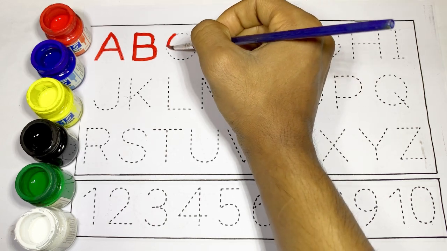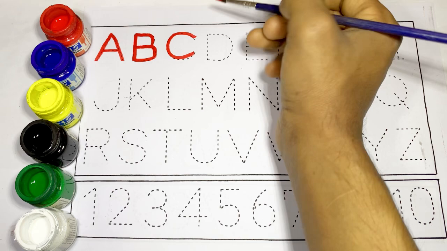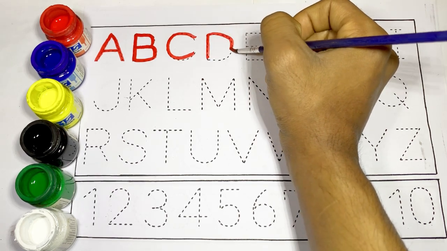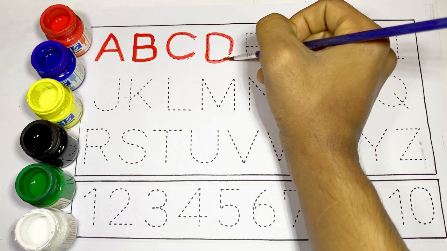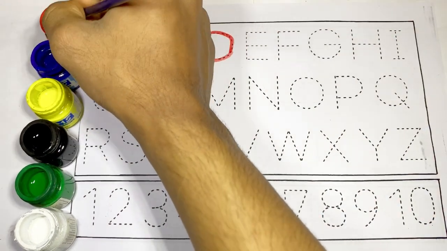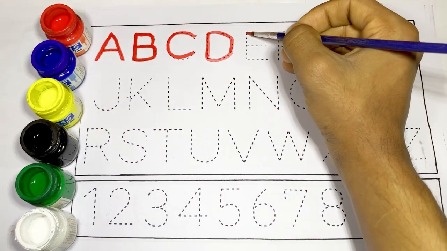The alphabets of B. C. C for cat, C for car. D. D for dog, D for doll. Kids, next E. E for egg, E for elephant.